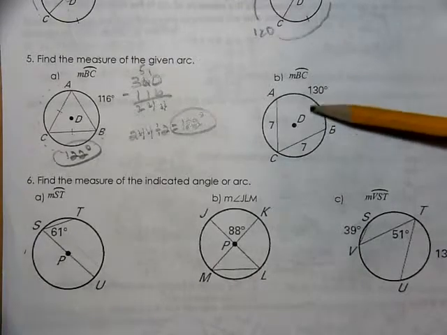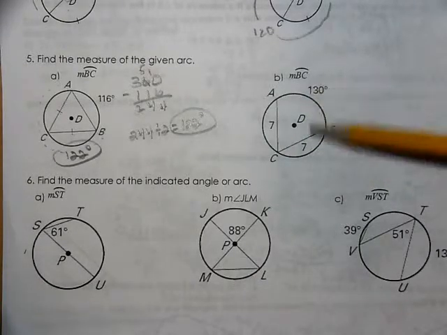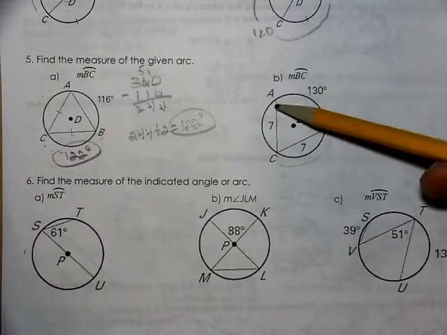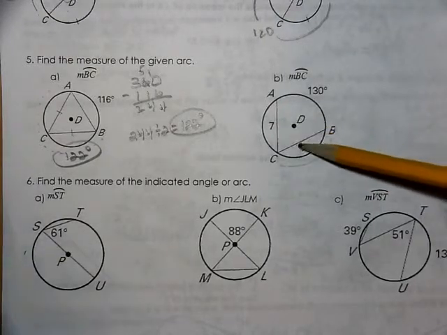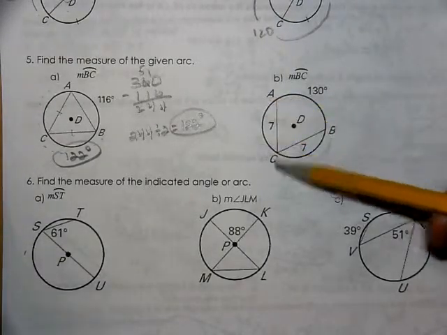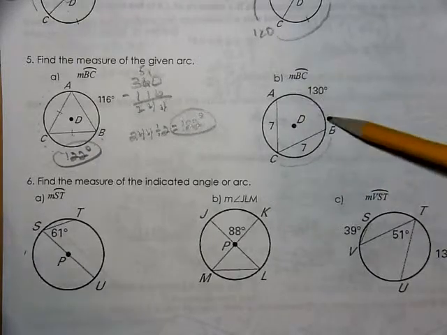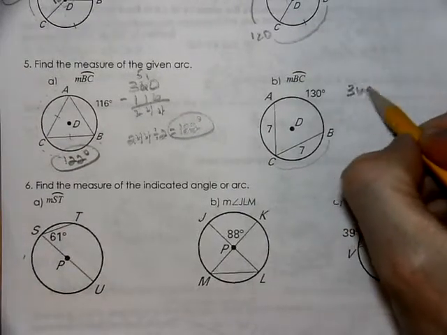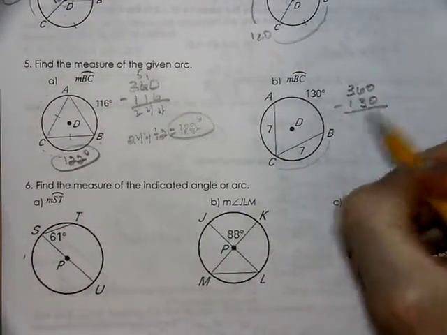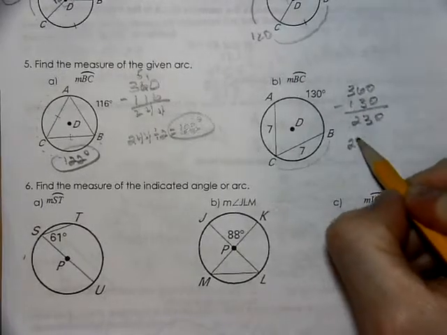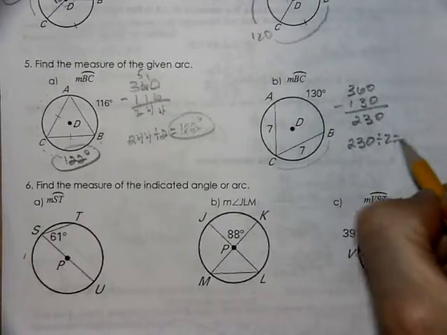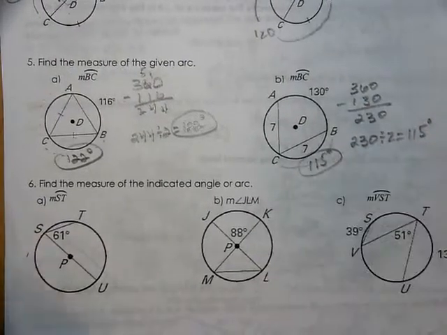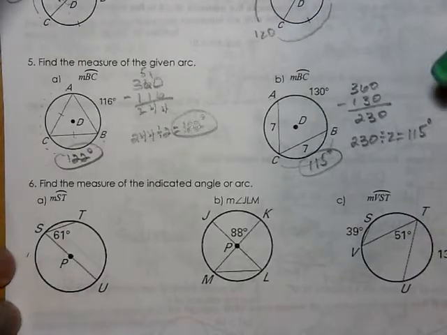On this side, we're looking for arc BC. Well, here again we have two chords that are the same length. That's telling us that these two arcs are the same. If this is 130, we can figure out what the remaining would be. We got 115 degrees.